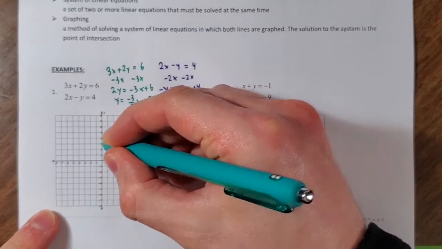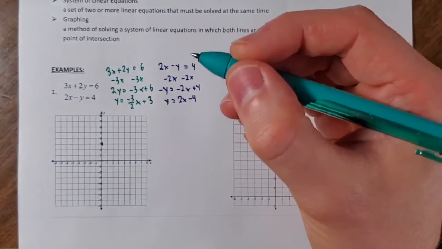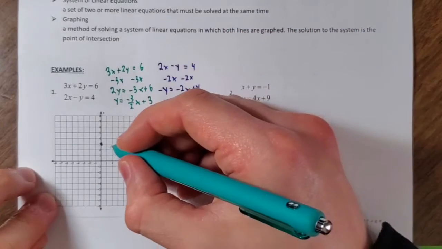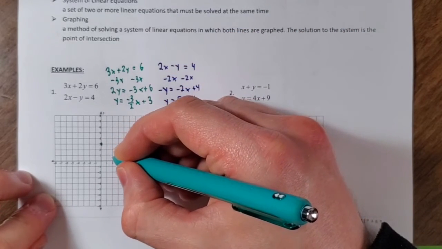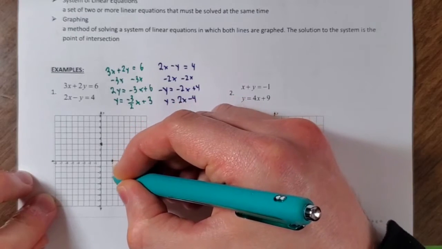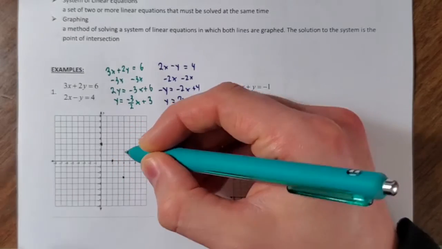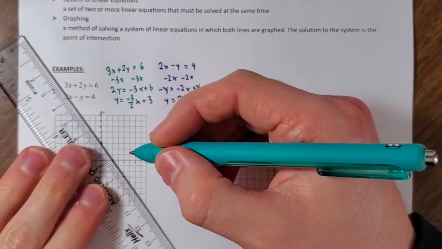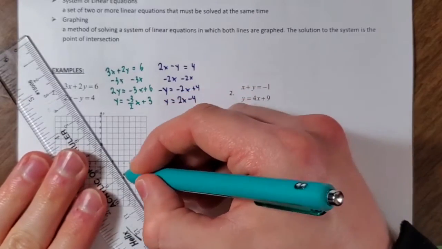My first one, I've got a y-intercept of 3 and a slope of negative 3 over 2. And let's do one more point, down 3 over 2. Now I can make my line, but I've got a couple of reference points here.